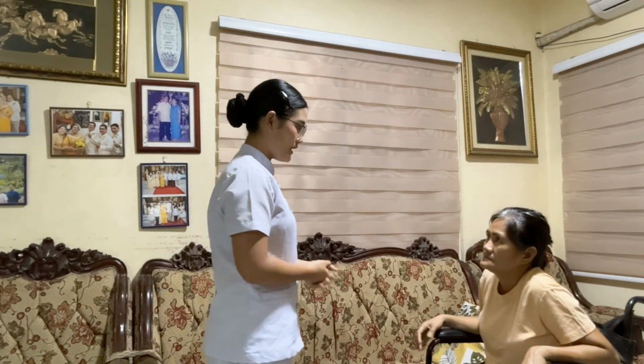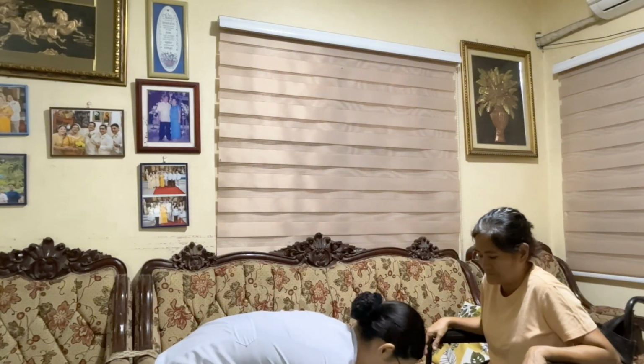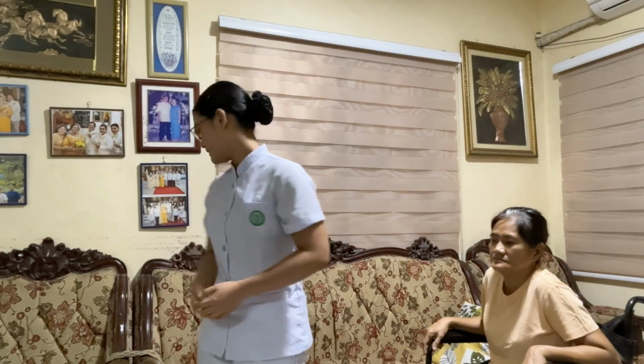Next, I will assess the patient's level of consciousness, strength, balance, and ability to assist during the transfer. Ma'am, are you feeling well today? Do you feel any dizziness right now? Wala na. After that, I will ensure that the patient is wearing non-skid footwear to reduce the risk of slipping and falling. And after that, I will apply the gait belt securely around the patient's waist according to facility policy.